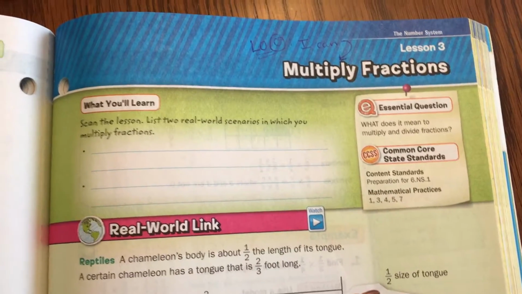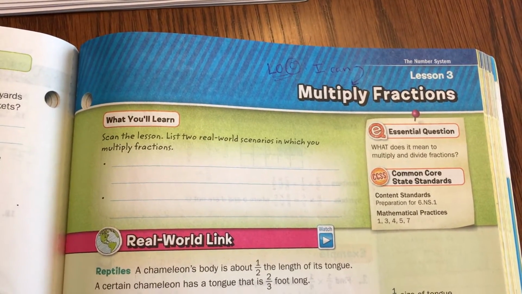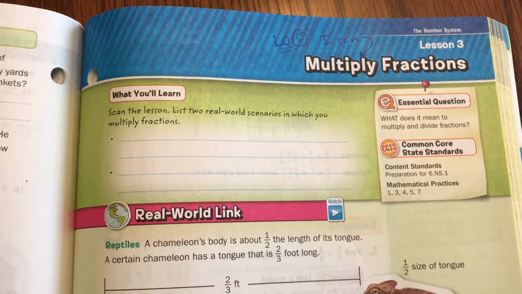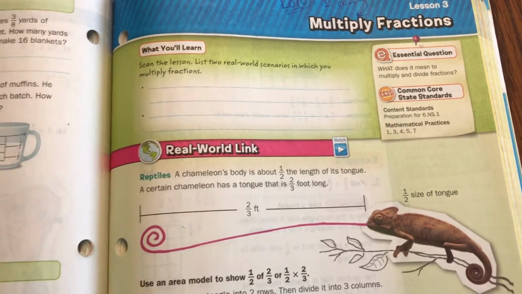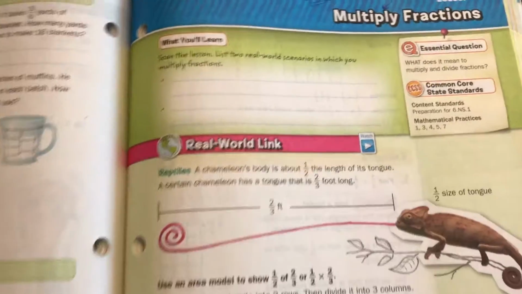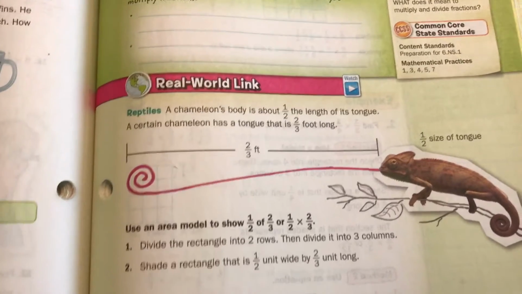Okay, back to work. Multiply fractions by fractions. Here we go. What does it mean? It's so tricky. Last time we multiplied whole numbers and fractions, and that kind of made sense. But multiplying fractions by fractions is a little trickier. So let's look at this little chameleon thing.